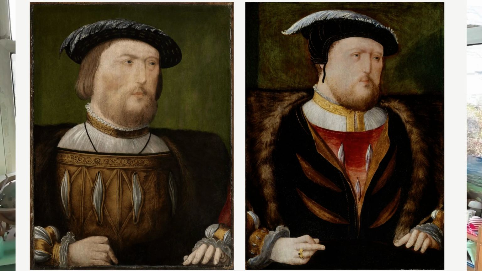This would have been right during his period of executing Anne Boleyn between 1535 and 1540. So executing Anne Boleyn, marrying Jane Seymour, and then eventually Anne of Cleves. This is what he would have looked like during that period. I think it's interesting that he still has that kind of medieval hairstyle that he had when he was younger in the 1509 portrait, at least in this painting. I don't know about in here because his head is covered.